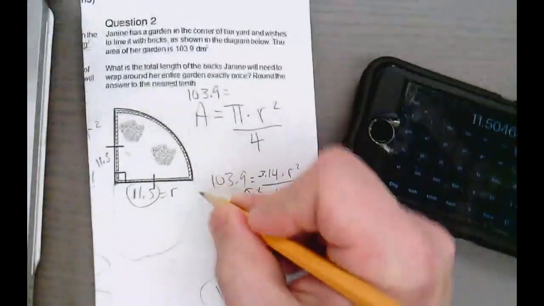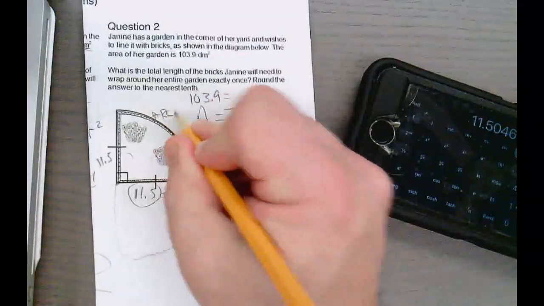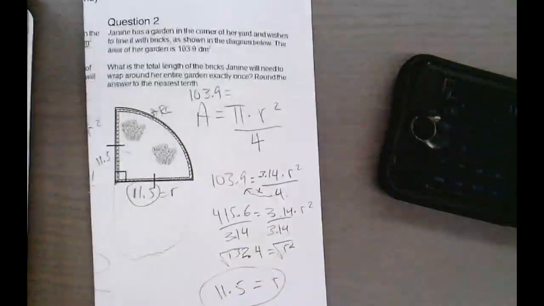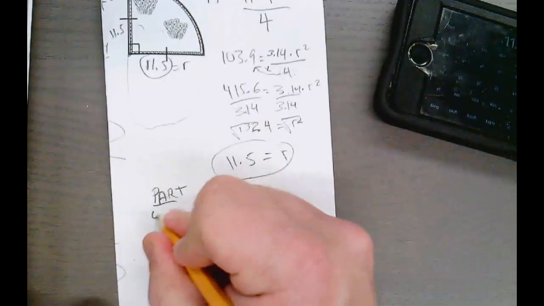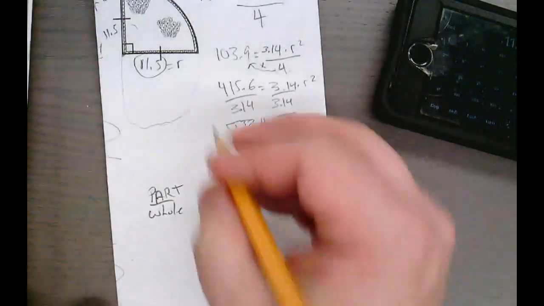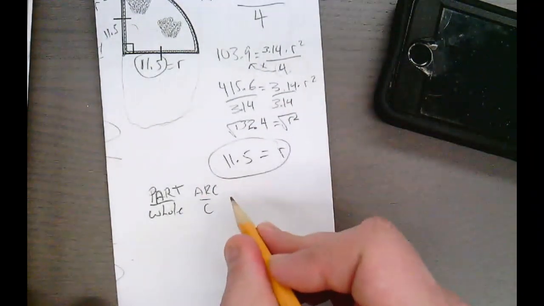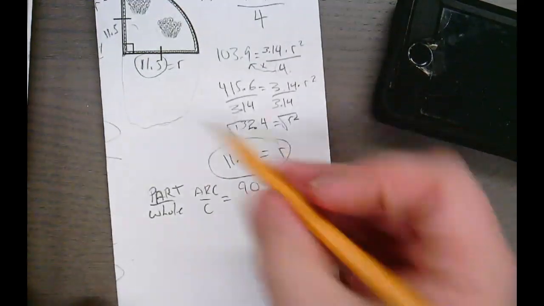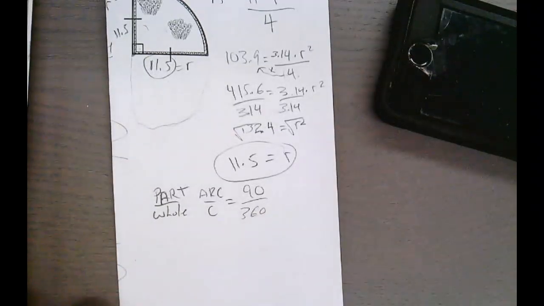This is from the center to the edge, but we need the arc. So the arc is part of the whole thing. The whole thing would be called the circumference, and then the arc would be the edge we want. Well, we need 90 degrees, right? Because of the 90-degree angle right there, and then there's a possible 360 degrees.